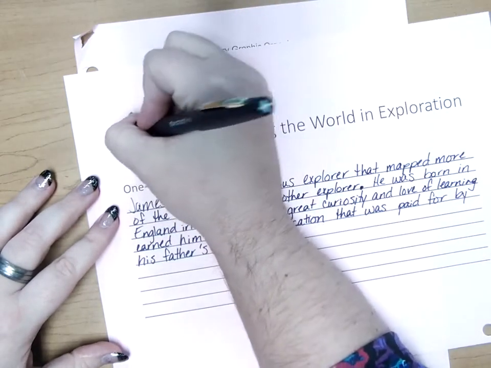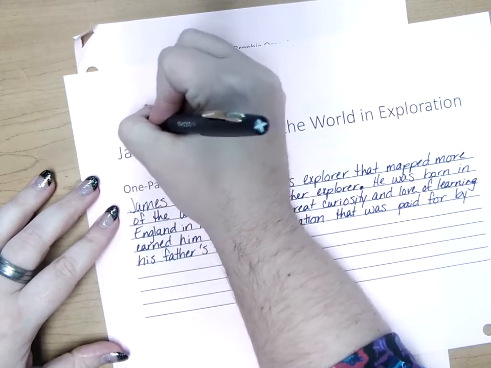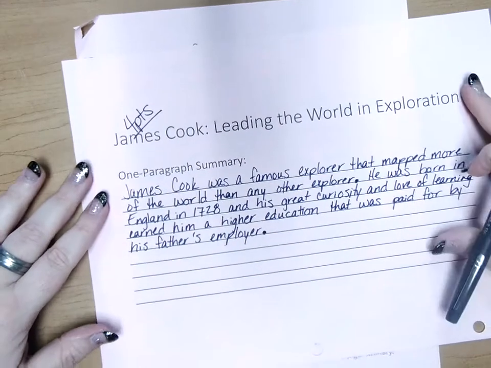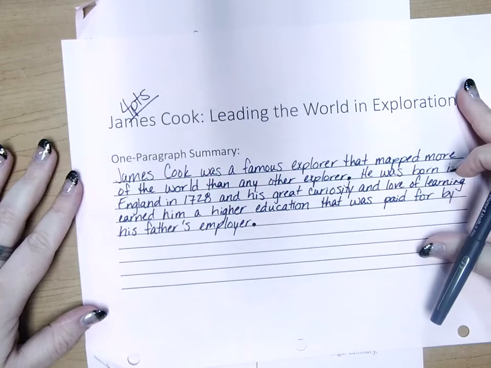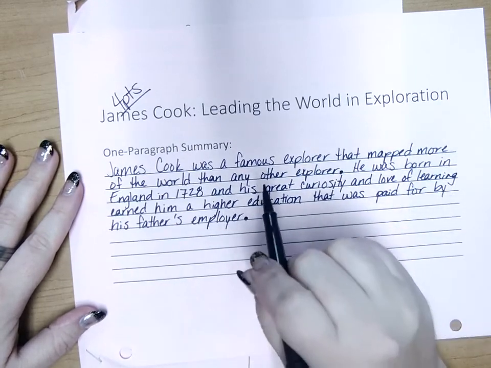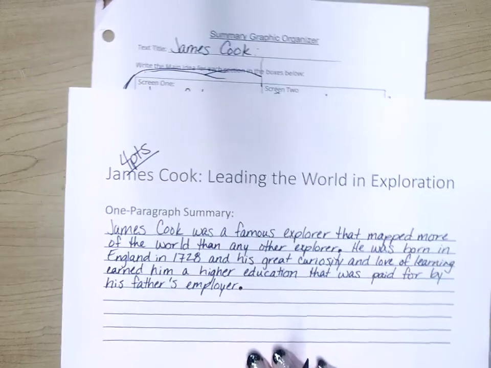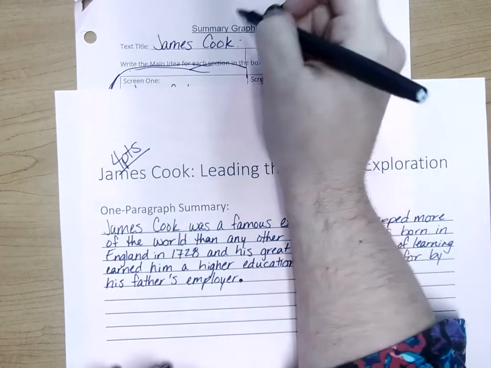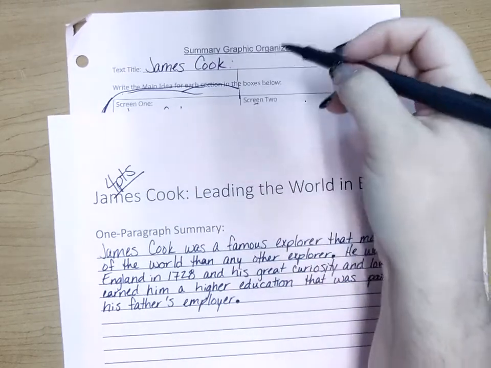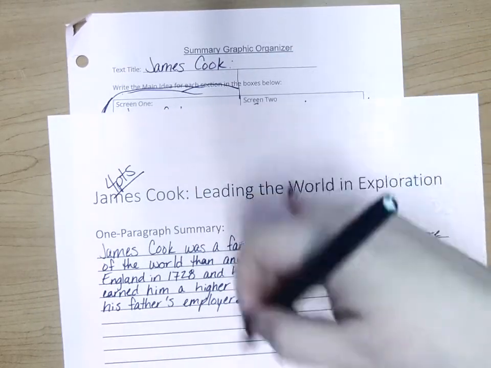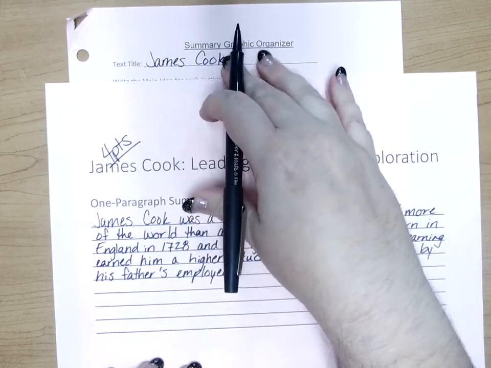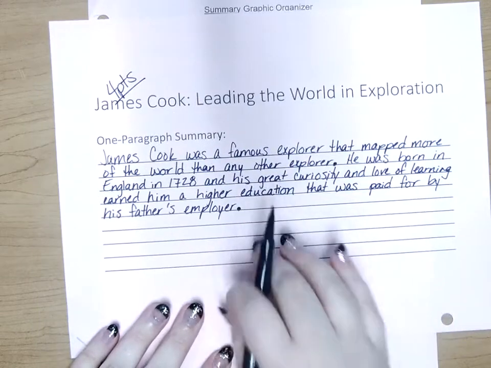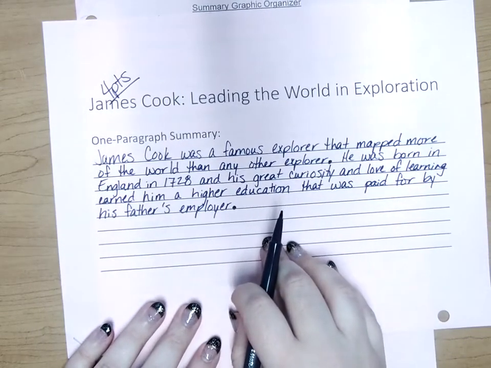So this is 4 points. All right. This piece here is what is 4 points. I know on the first video I put 4 points on the graphic organizer. That was just to let y'all know that the summary itself is 4 points. The graphic organizer is not what you get graded on in the interactive reader. This is what you get graded on. Okay?